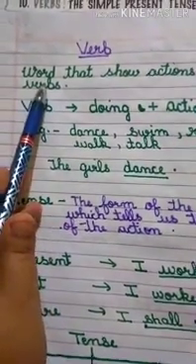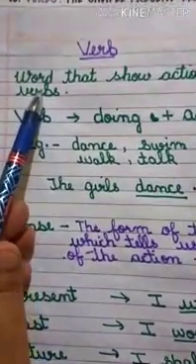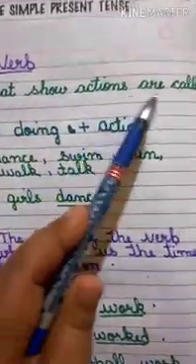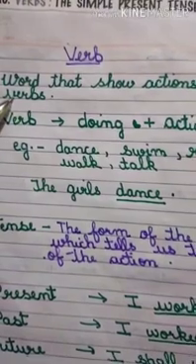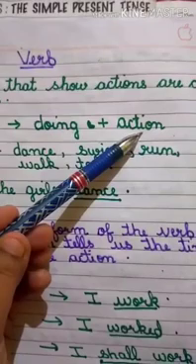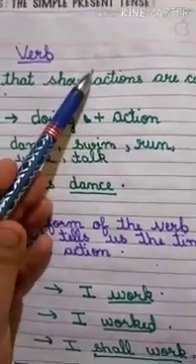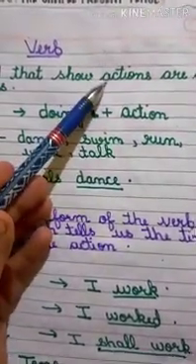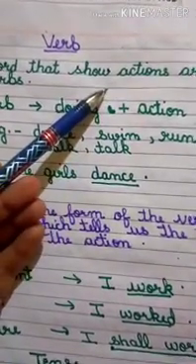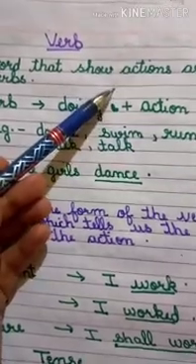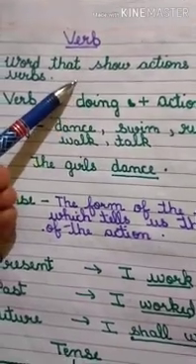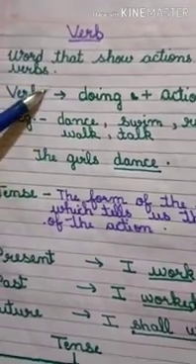Now let's know the definition of verb. So what is the definition of verb? Words that show action are called verbs. So verb is doing word or action word. So what is action word? Action word express physical activities. What type of activities? Physical activities, or we can say process.